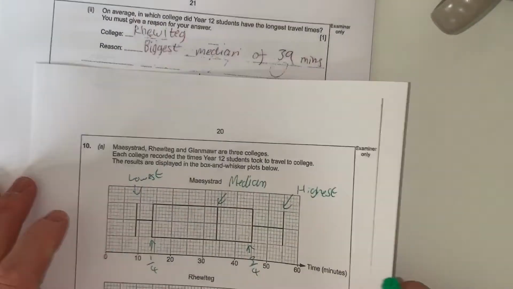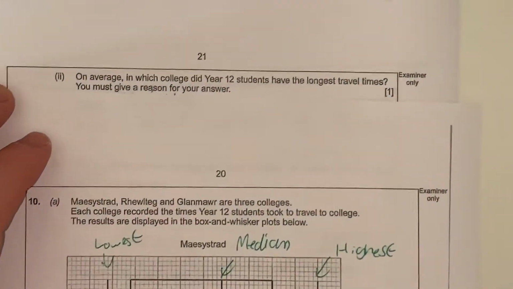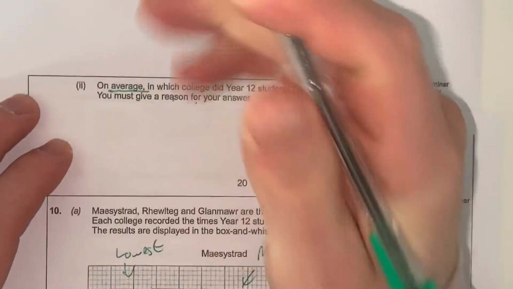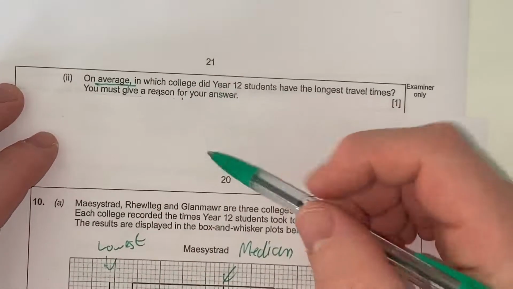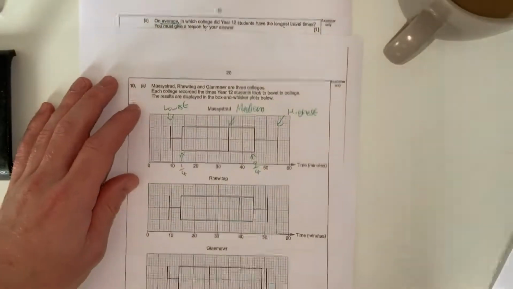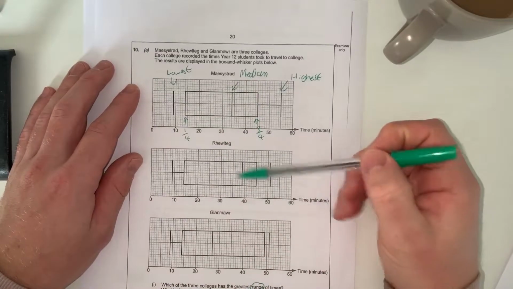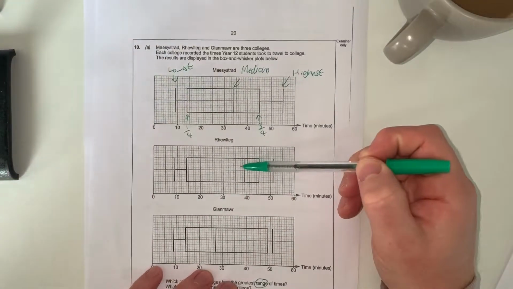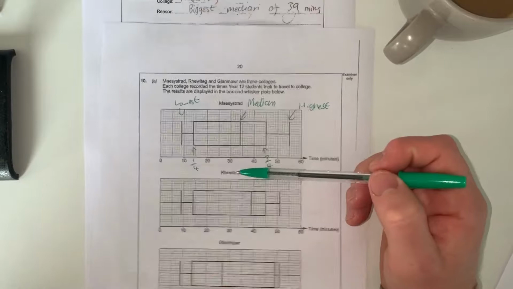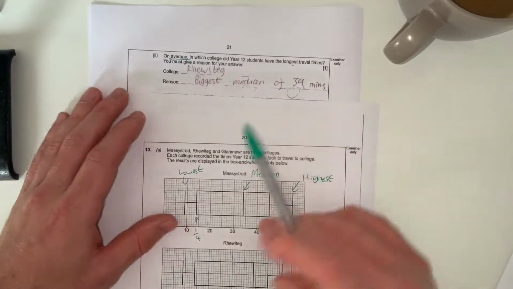Next question. If it says on average, when you've got box plots, that word there, you go with the median. In which college did year 12 students have the longest travel time? So I'm looking for the median on all 3 of these, which is furthest to the right. And it's got to be this one here. It's furthest to the right. Why is it this one? Because it had the biggest median of 39 minutes. Nice and simple.